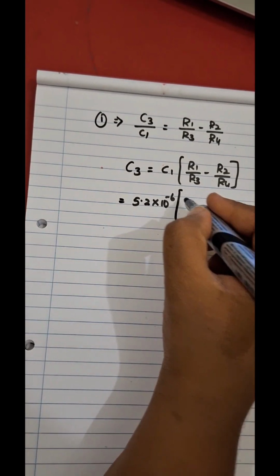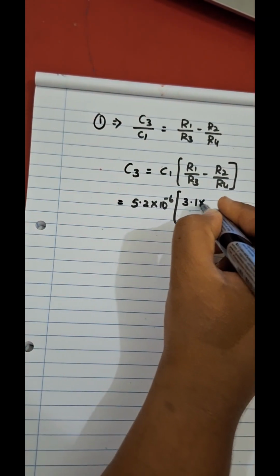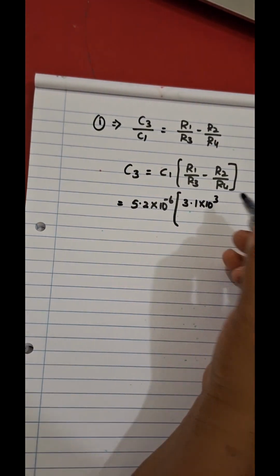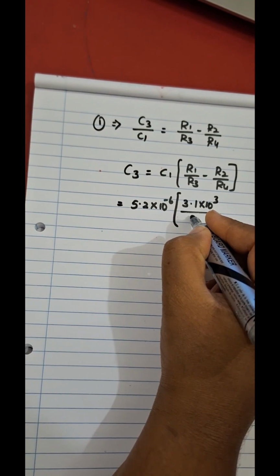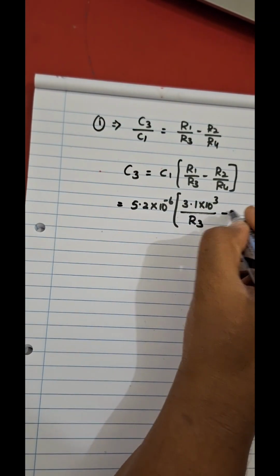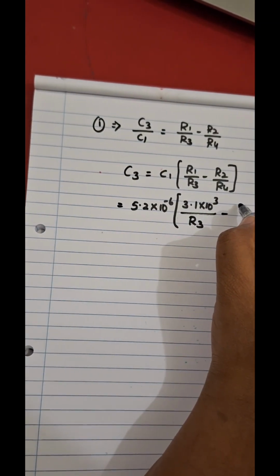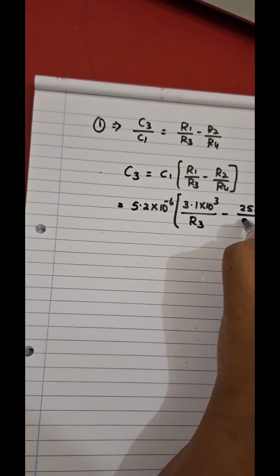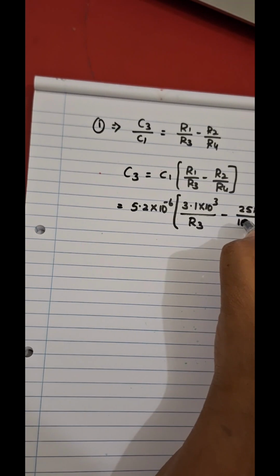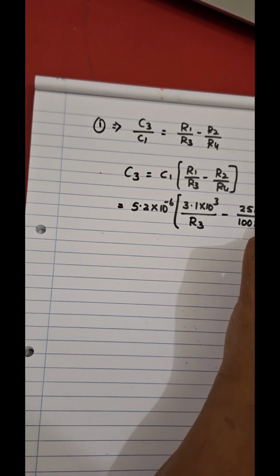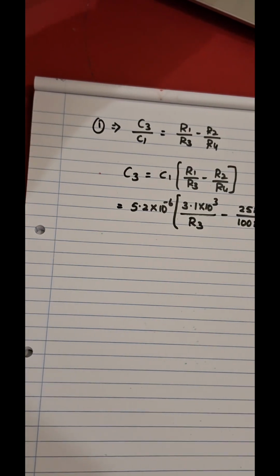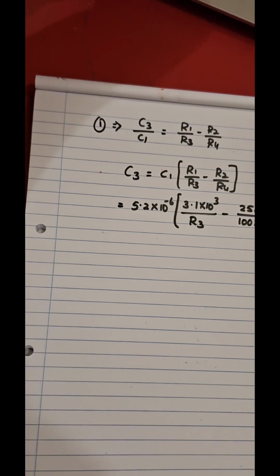R1 by R3. What is R1? 3.1K, meaning 3.1 into 10 power 3 by R3. We are supposed to find R3, minus R2 by R4. R2 is 25K divided by R4, which is 100K. Is it clear? So this is the given equation.